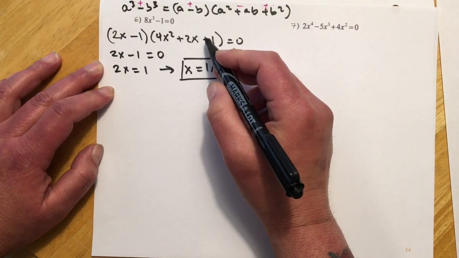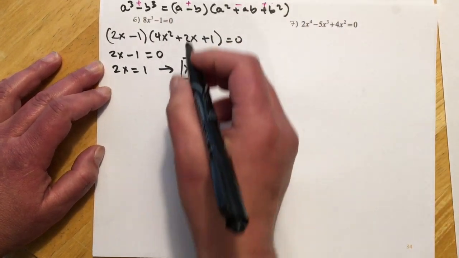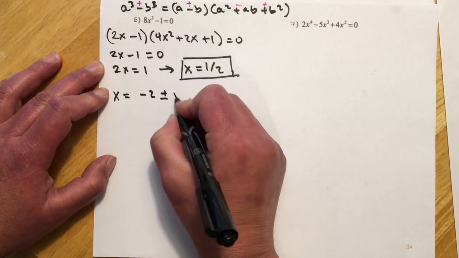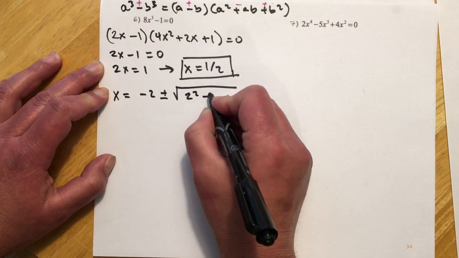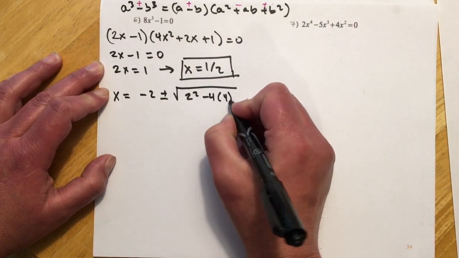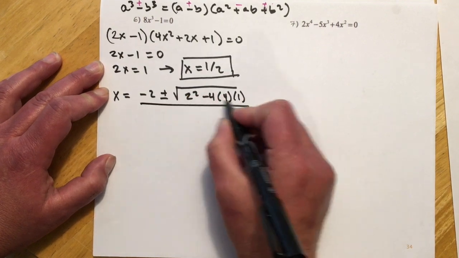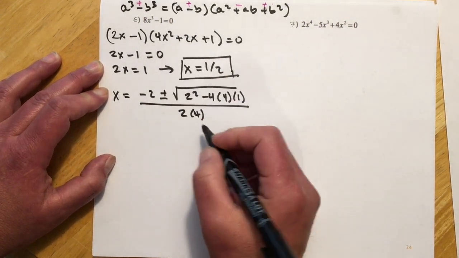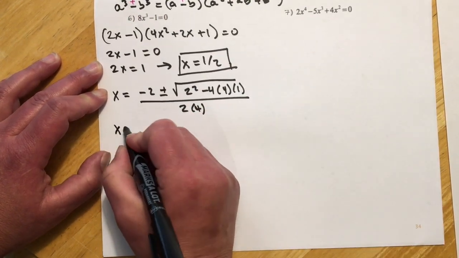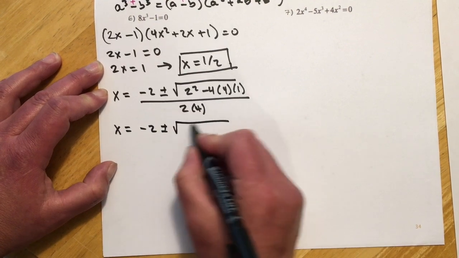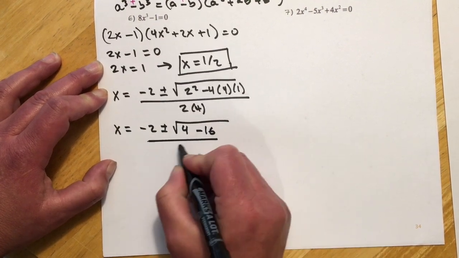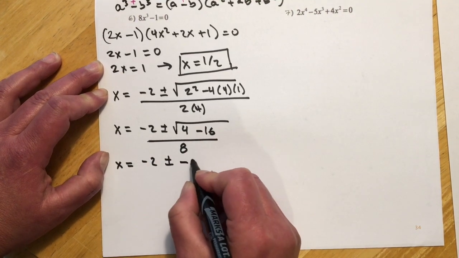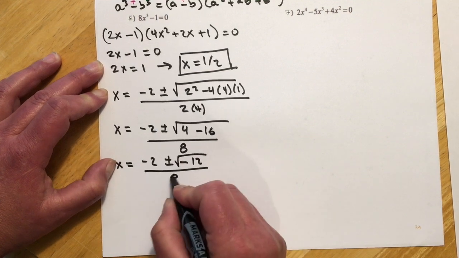And I'll take this piece and toss it in the quadratic. So that's going to be x equals -2 plus or minus the square root of 2 squared minus 4 times a, which is also 4, times c, which is 1, over 2 times 4, so 2a. And then I've got a bit of cleaning up to do here, so -2 plus or minus 4 minus 16 over 8, which will be x equals -2 plus or minus the square root of -12 over 8.